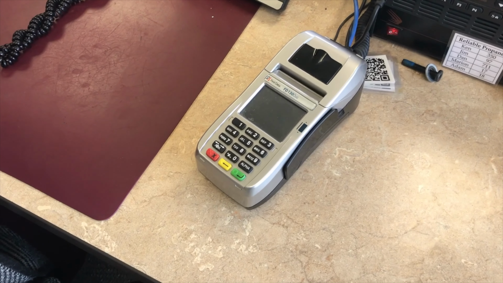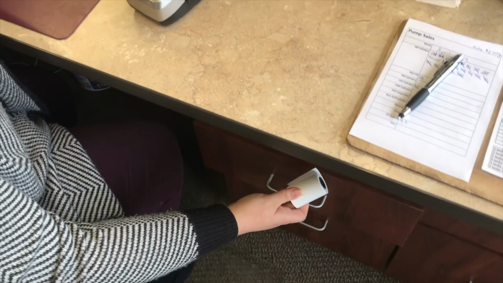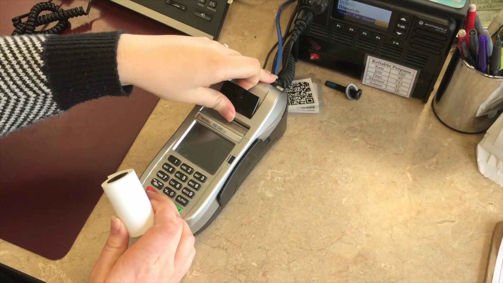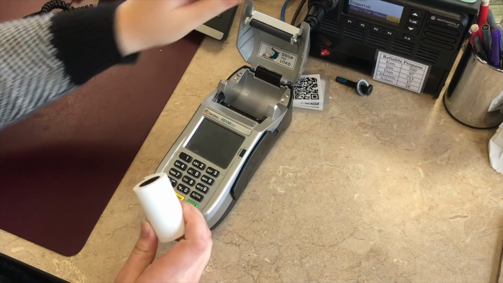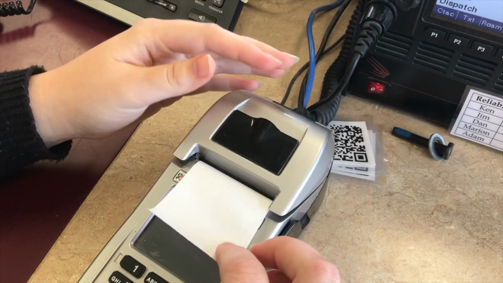Alright, you're going to start off by taking a short video of someone performing the task that you're trying to explain. Basically where to find stuff, where to find that paper roll, how to open the chamber, how to load it, that kind of thing.